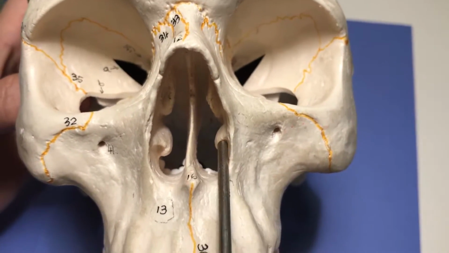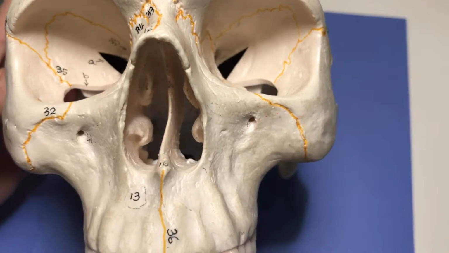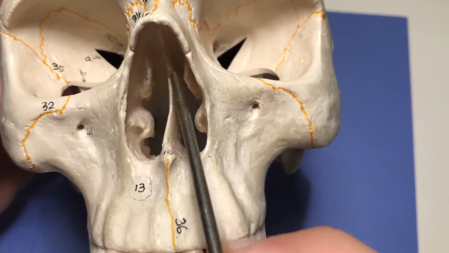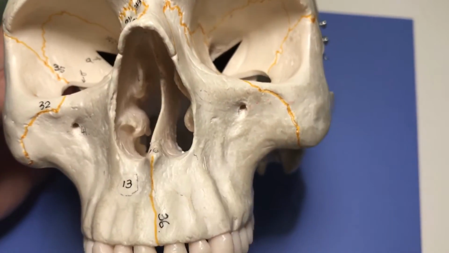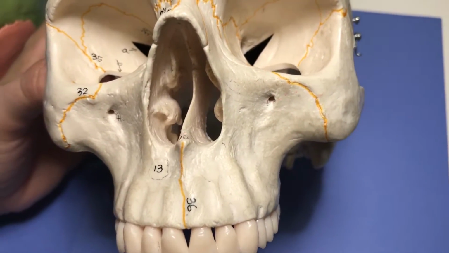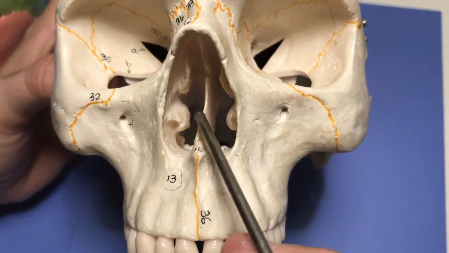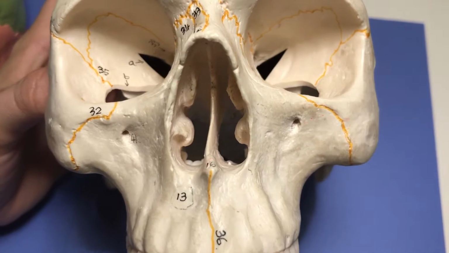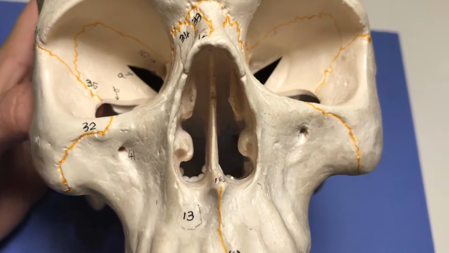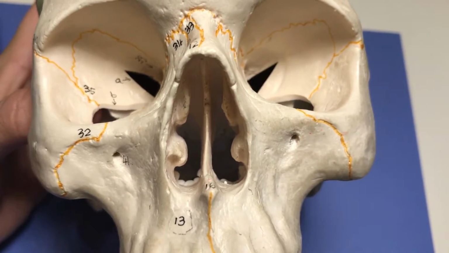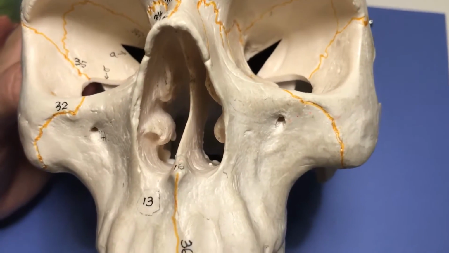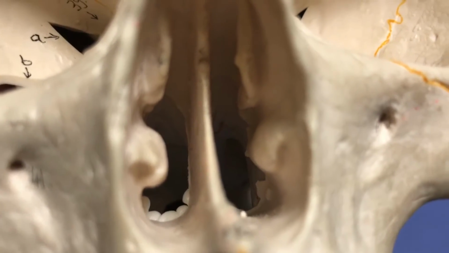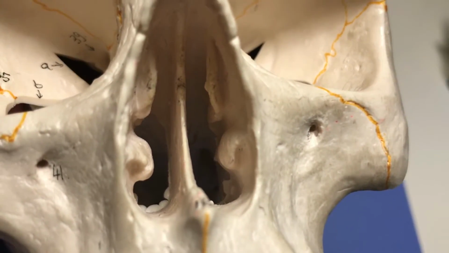They're on the lateral sides, and they're the scroll-like bones. Not to be confused with these upper ones, which are the middle nasal concha, and the middle nasal concha are of the ethmoid bone. The inferior nasal concha are completely separate bones, independent bones, one on each side. But they have the same function as the middle nasal concha, which is to increase the surface area of the nasal mucosa that lines the nasal cavity, as well as support the nasal mucosa.